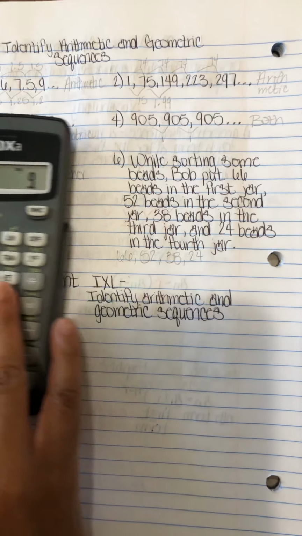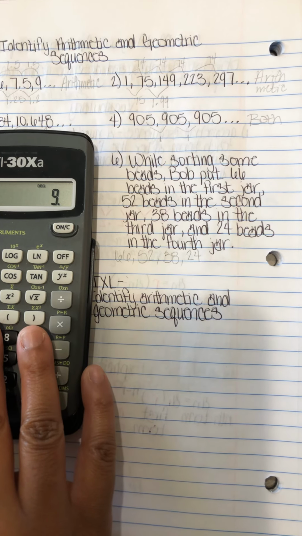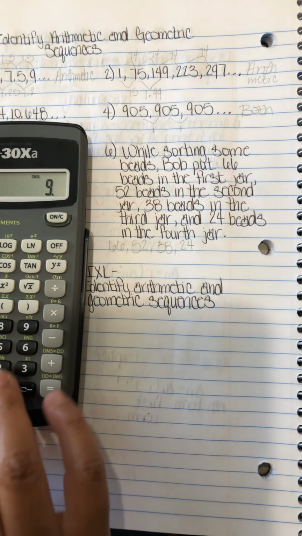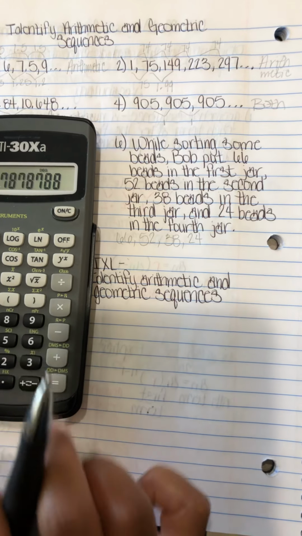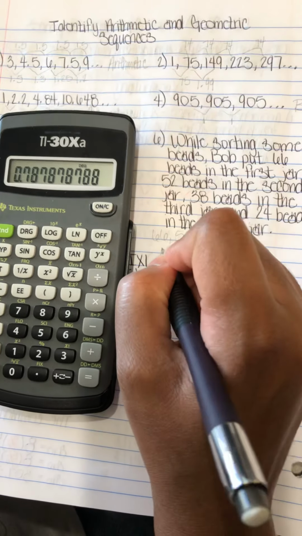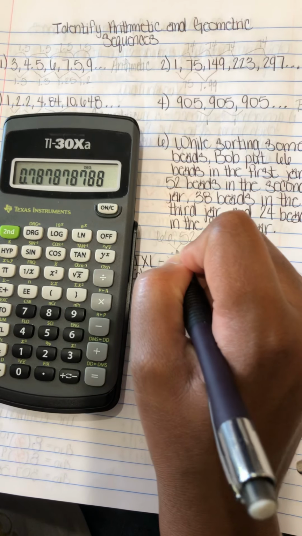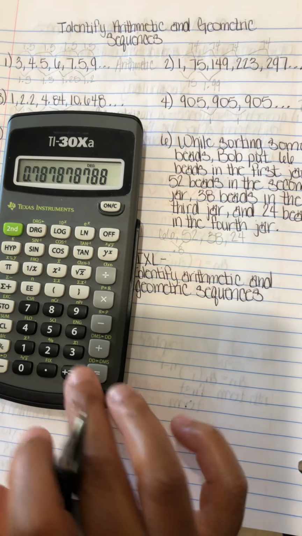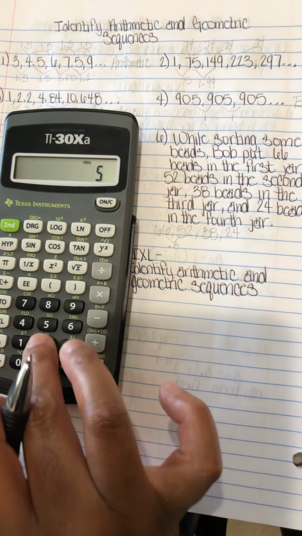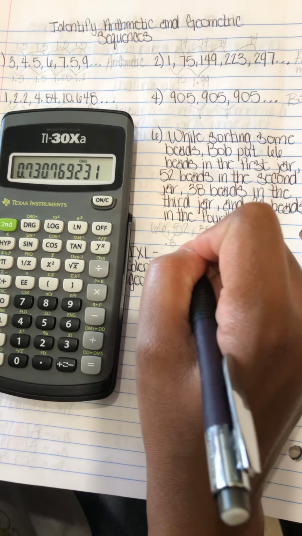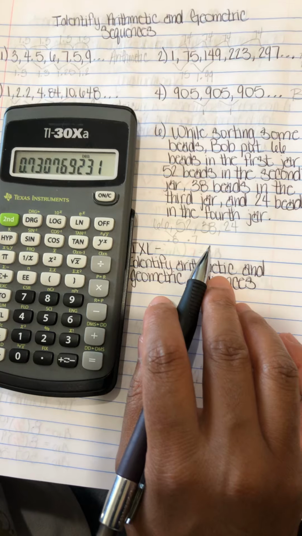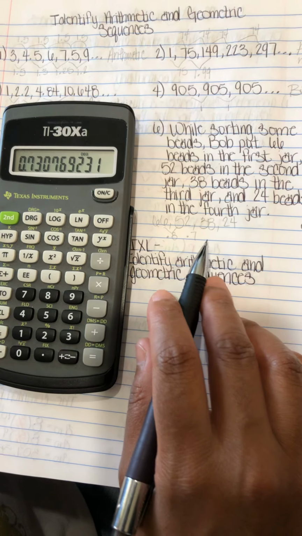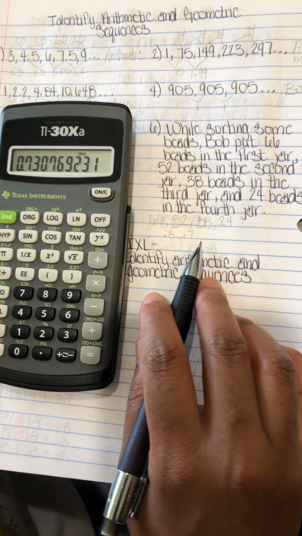So now all I need to do is figure out if it's geometric or arithmetic. 52 divided by 66 gives me 0.8. 38 divided by 52 gives me 0.7. Right now I could stop there because I know it's not going to be geometric. So now I need to see if it's arithmetic.